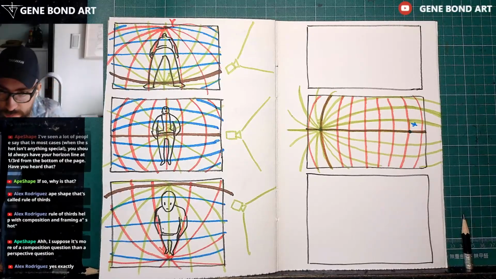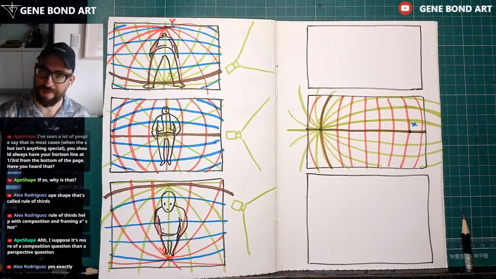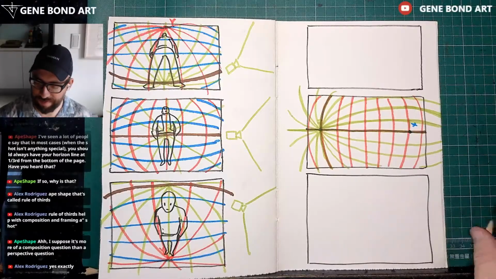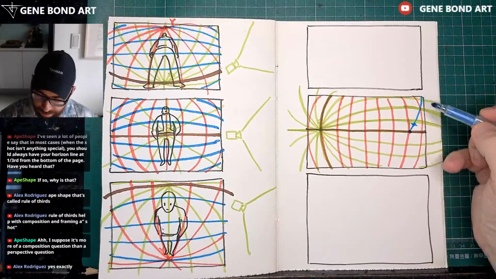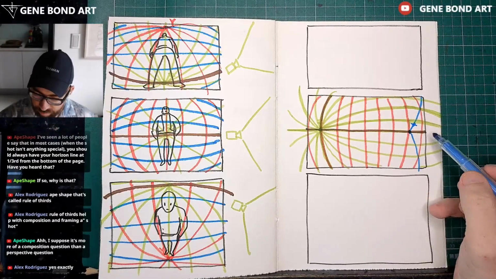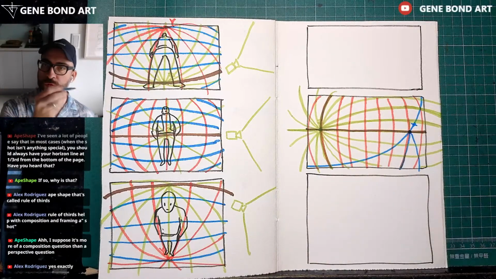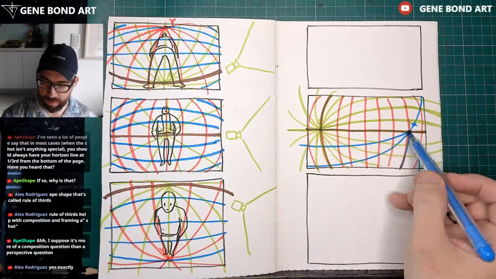So it seems like this is the only channel where you can learn this. I don't see it anywhere else. You will not find it. Complex fisheye perspective made easy for freehand. So you can use just your hands. You don't need any ruler.